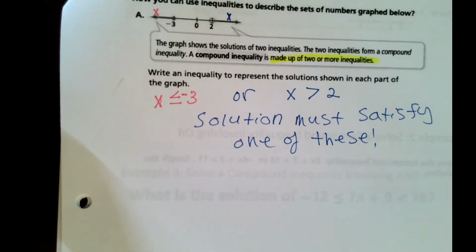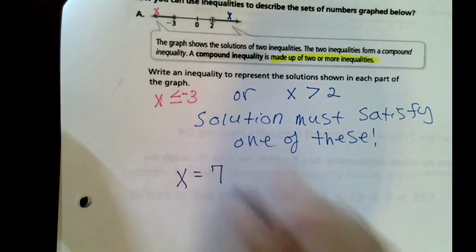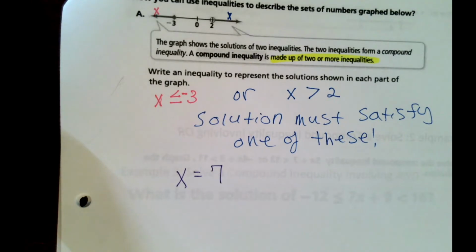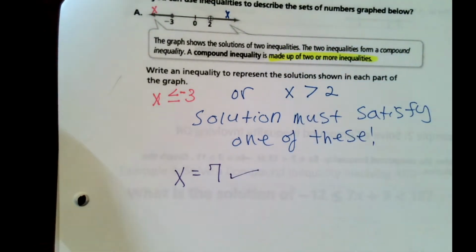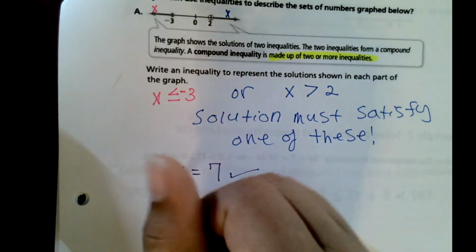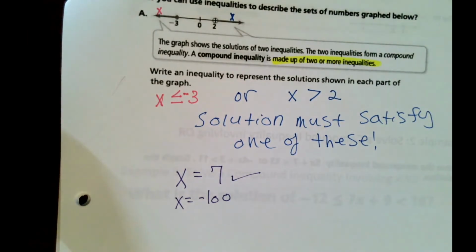Well, 7 is greater than 2, but it's not less than -3. But does that matter? Or says at least 1. It does satisfy this one, so it works. Okay, I got you. Let's try another one. Let's try x equals -100. Well, it's definitely not greater than 2, -3. So since it at least works for 1, we can say, yeah, that could be an answer.